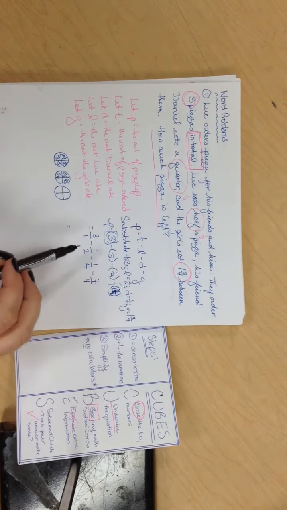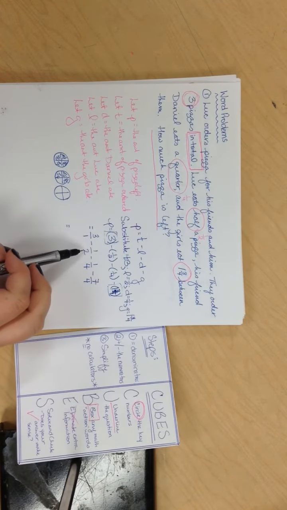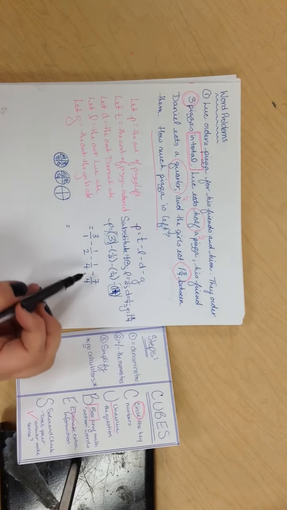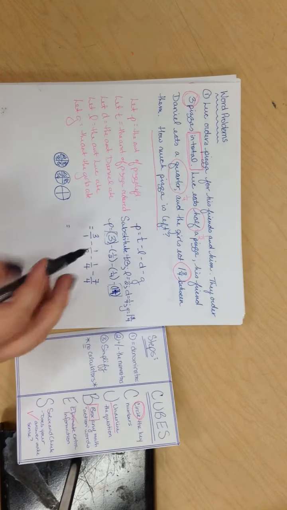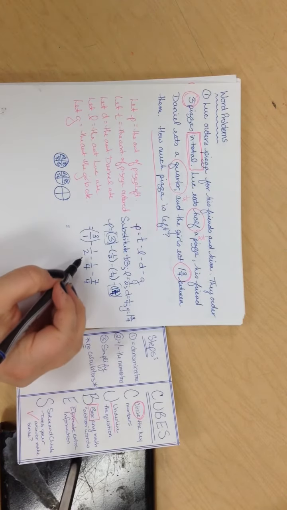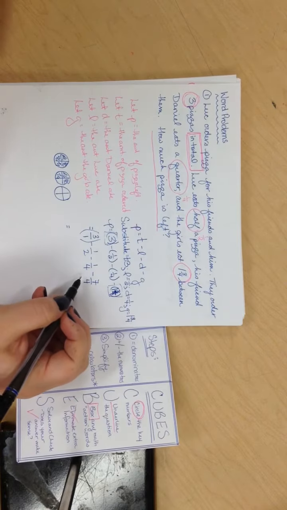My next step, I need to have a common denominator. So I have 1, 2, and 4. I'm not so worried about my 1 because I can multiply my 3 over 1 by any value to change my denominator. So let's look at the 2 and the 4. I know that 2 goes into 4 twice. So if I multiply my denominator 2 by 2, it'll end up being 4.